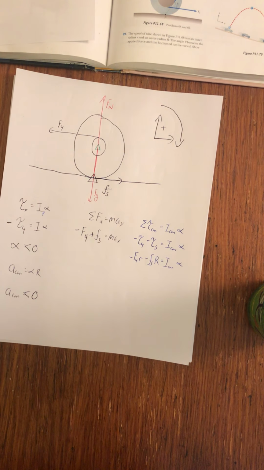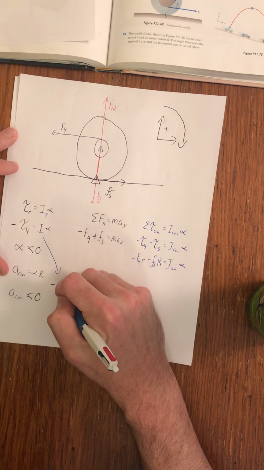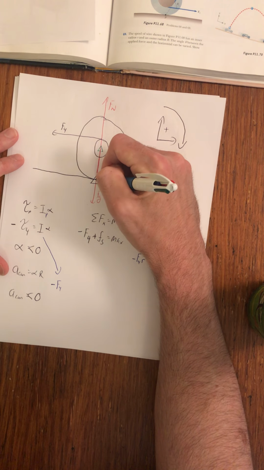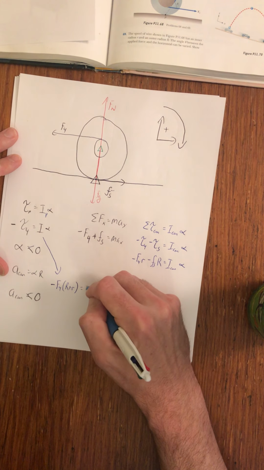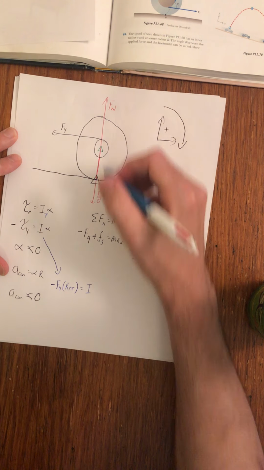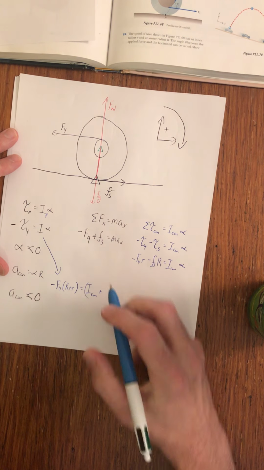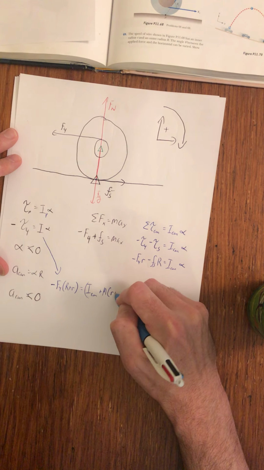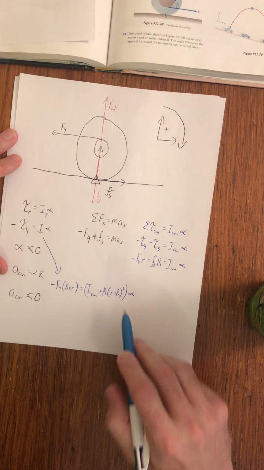It looks like we're not really getting a very conclusive analysis, but maybe we could simultaneously solve these. This would be negative F4, and then that lever arm distance from the bottom here would be big R plus little r, equal to I not about the center of mass, but this would be about I_com plus the mass of the thing, and the shifting distance would be little r plus big R squared, times alpha.